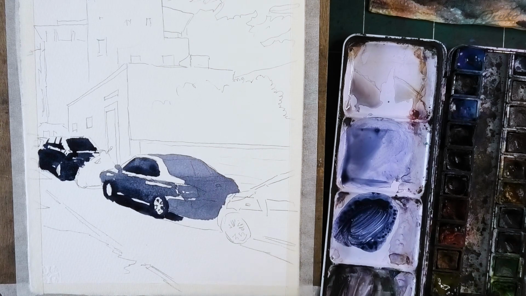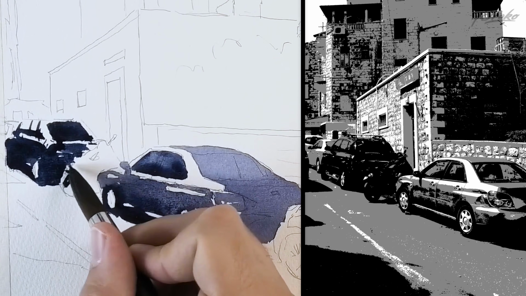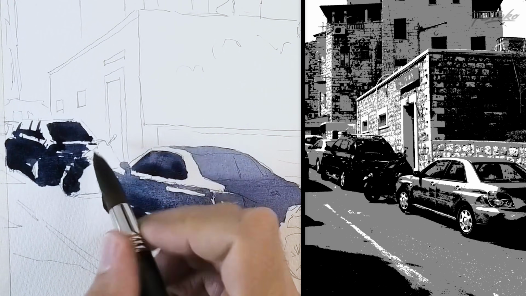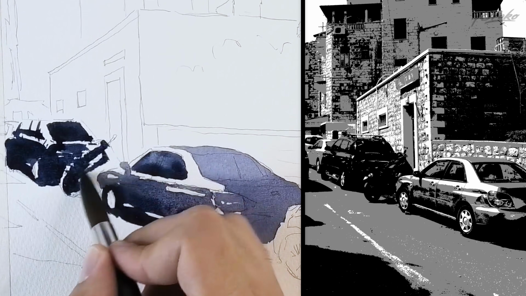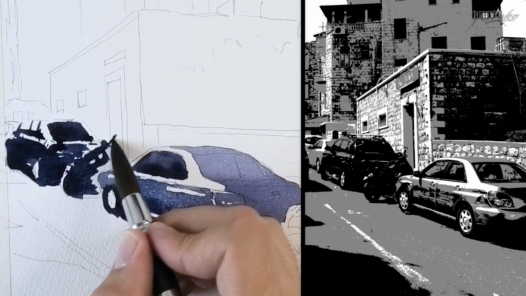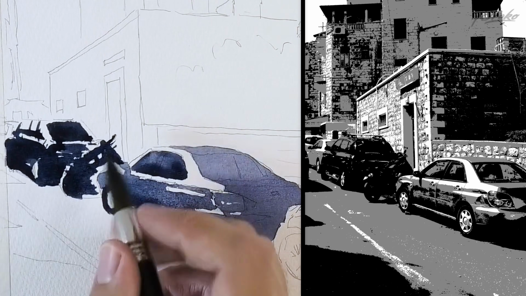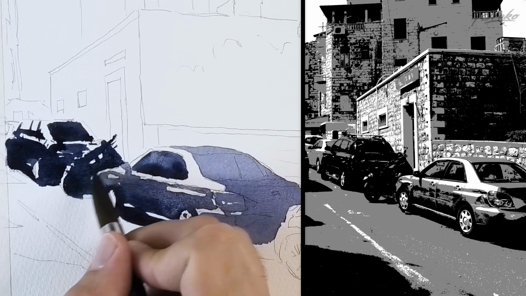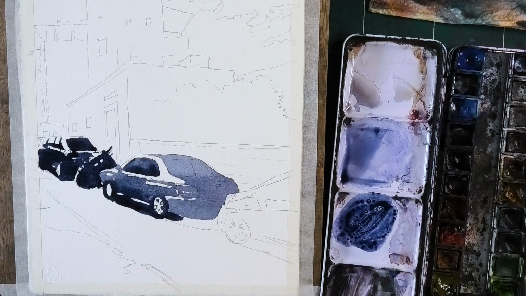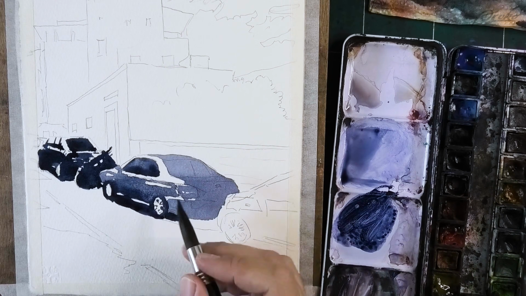Now for the motorcycle, even simpler, I'm just going to leave a few highlights to separate it from the car, but then I'm just going to go for it and fill in everything almost. And this will read well as long as you just follow the shapes as well as you can. It doesn't have to be perfect. And then we'll get this beautiful contrast here between, see, the front of the car and the dark motorcycle behind it, right? And that kind of makes sense, okay? Now I think we can work on that shape. So let me just paint over that.